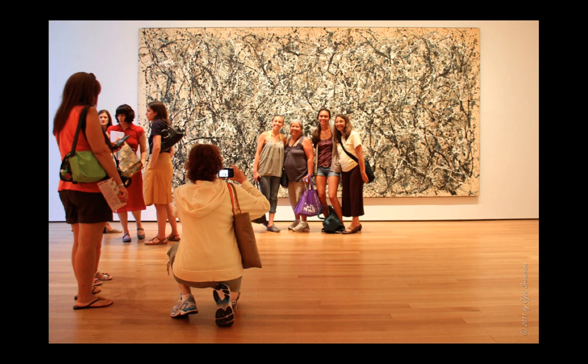I'm including this completely random tourist photo that I found on the internet of this actual painting so that you can get a sense of scale. When you look at the work, it's huge, so that you are allowed to be engulfed by it when you're standing in front of it alone, actually looking at the painting, not looking at the person taking a picture of you.